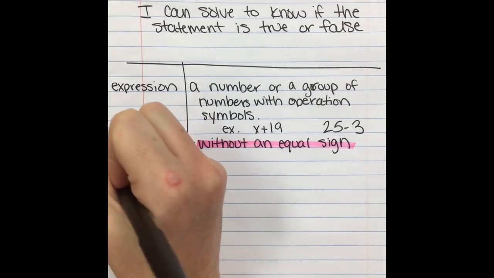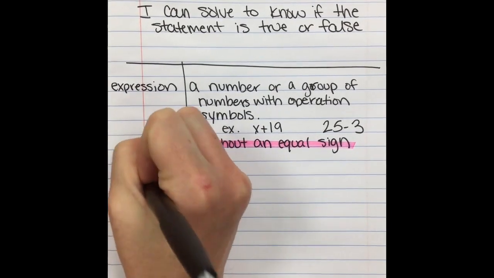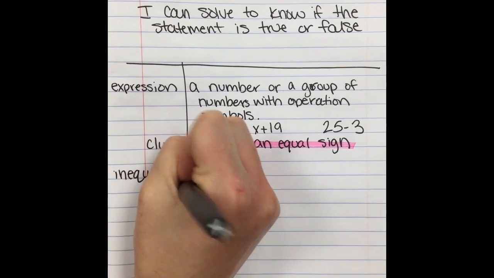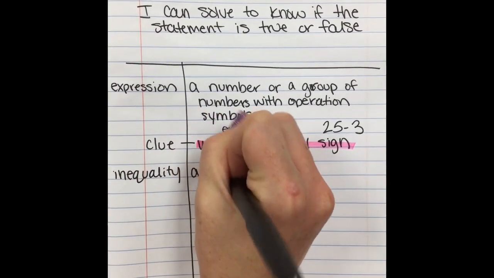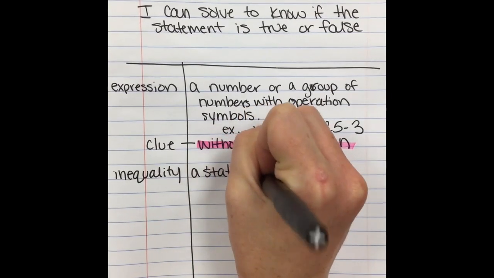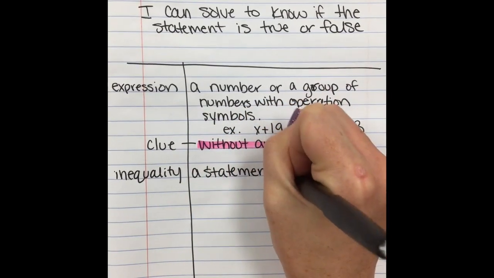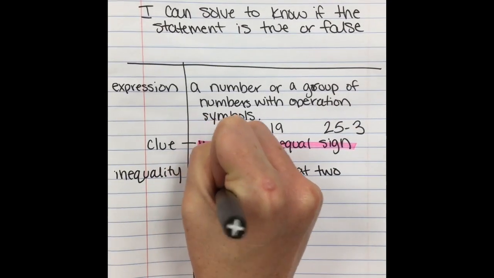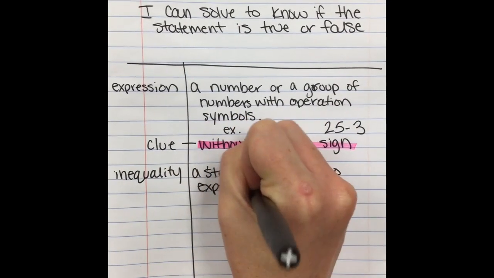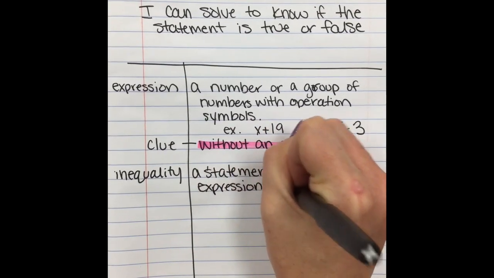Our next one is inequality. An inequality is a statement that two expressions are not equal.